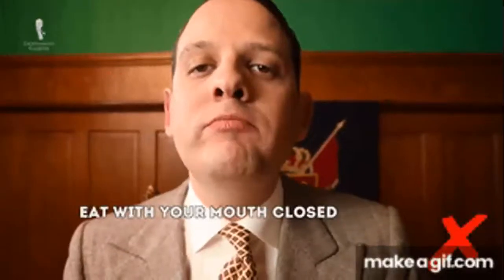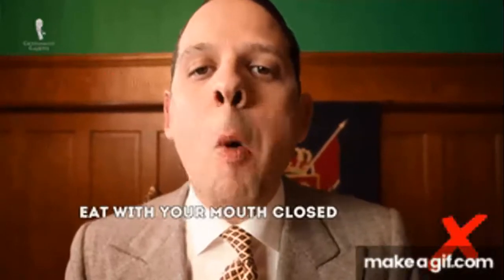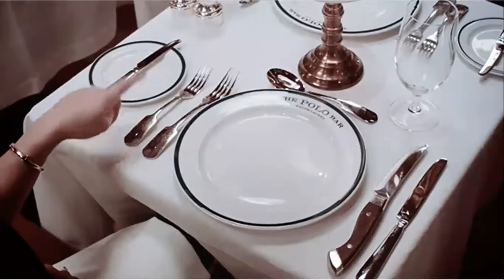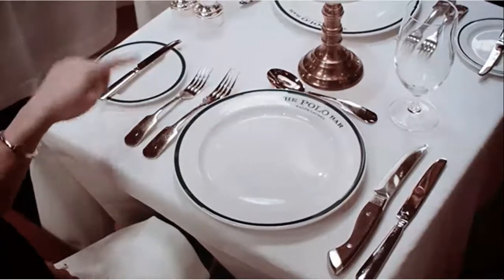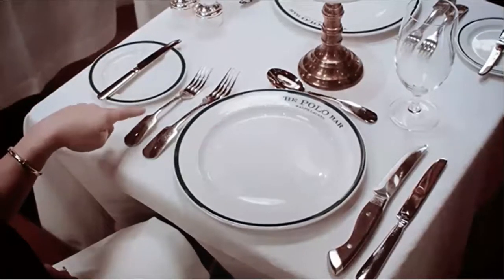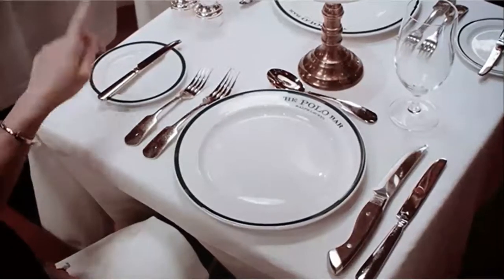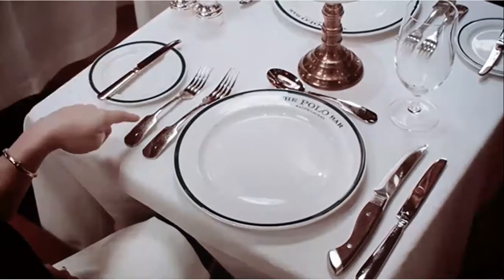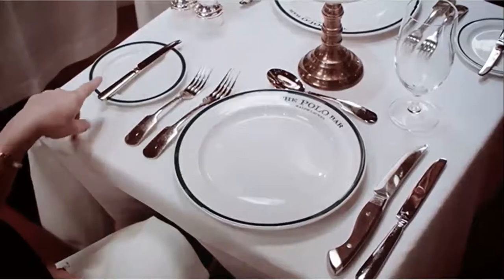We learned how to eat without our mouth open. These are the table manners. We know how to use a spoon, a fork, and a knife. So those things are learned, okay? But eating is an instinct behavior, okay, guys? But the table manners, or how to eat properly, are learned. That's right.